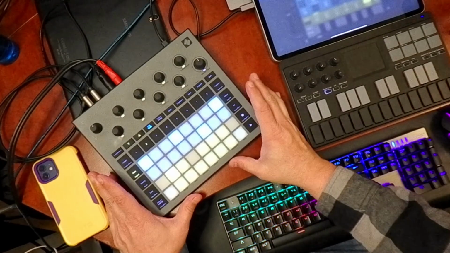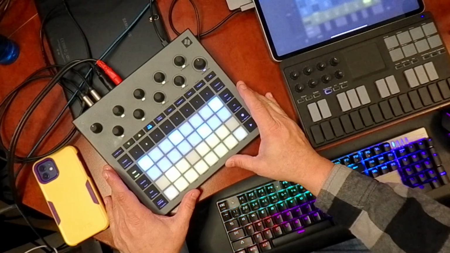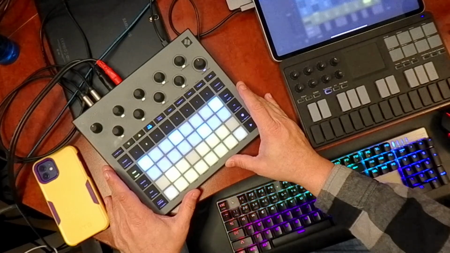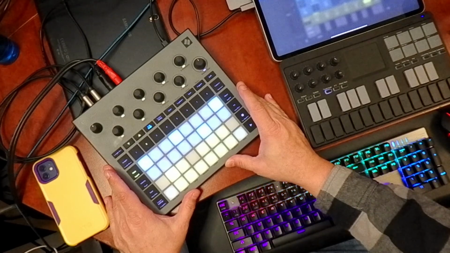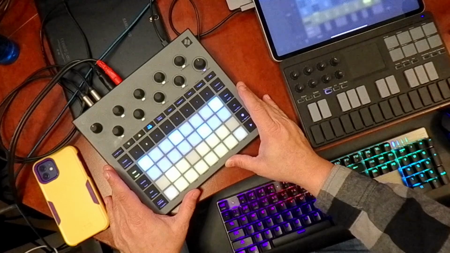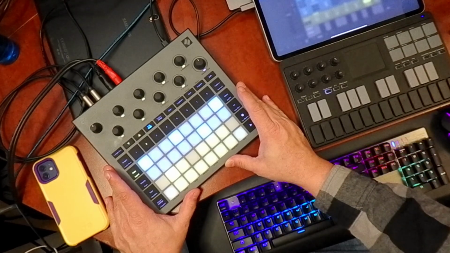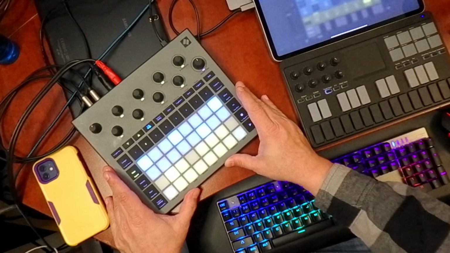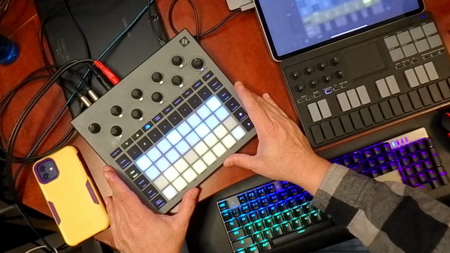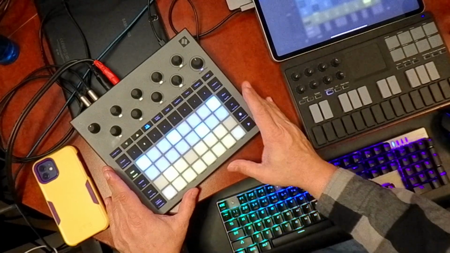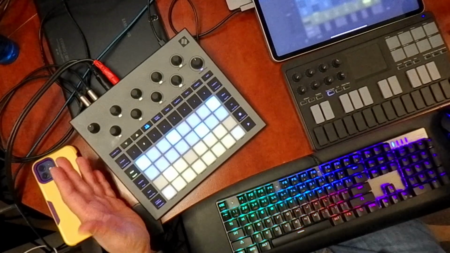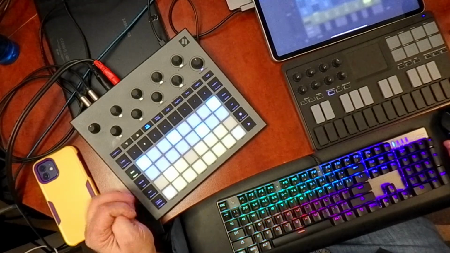And honestly, this unit here and its counterpart, the Circuit Tracks, I keep saying Circuit Rhythm Tracks, but the Circuit Tracks and the Circuit Rhythm together, they're quite the combo, and they could stand in for a lot of different gear that you have or might not have, and give you a lot of capability for not a lot of money. So if you want to go mobile, this is one option.